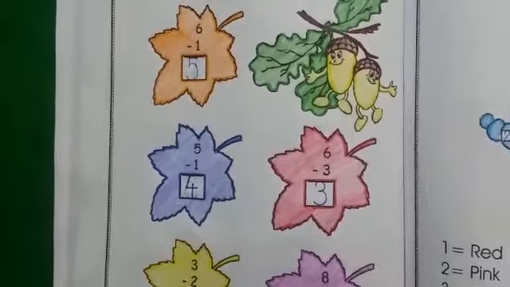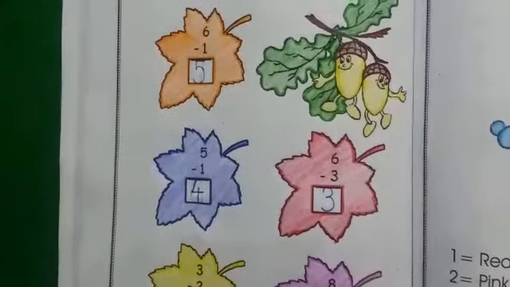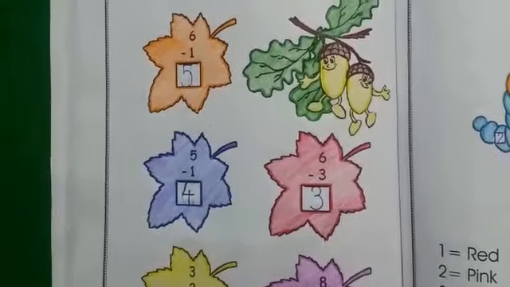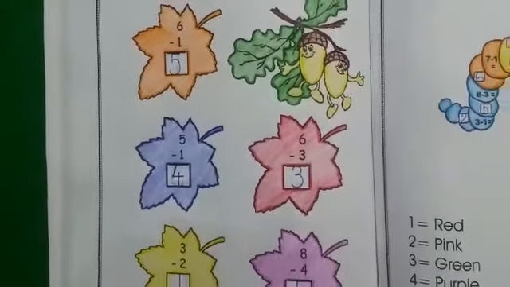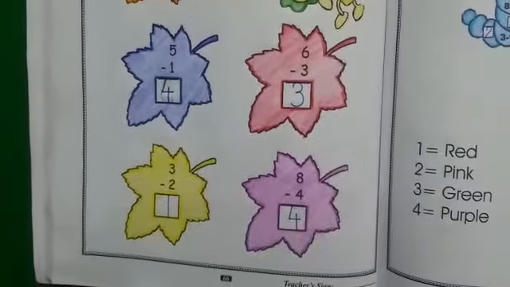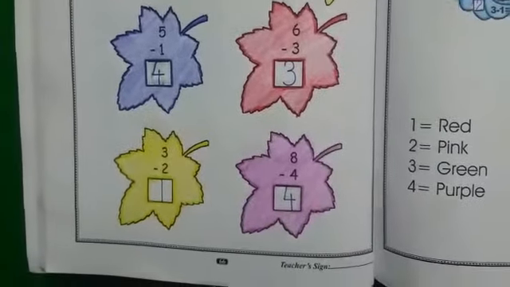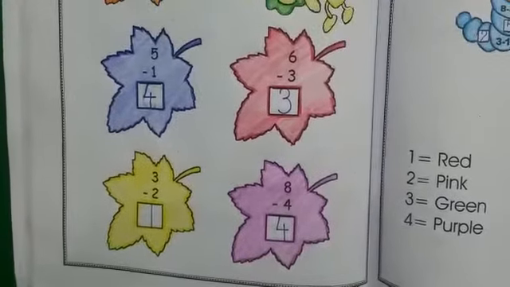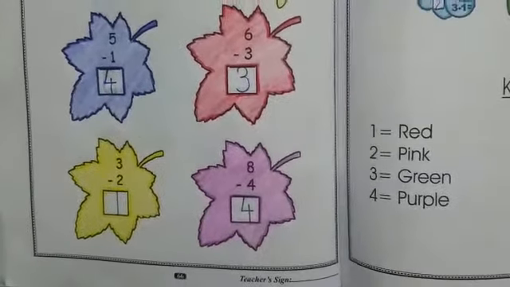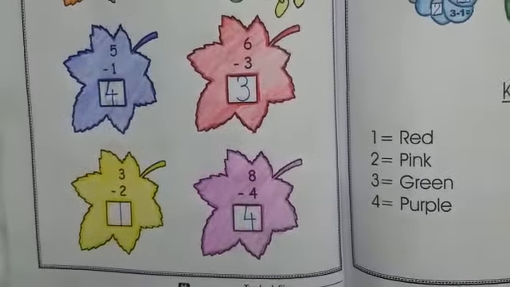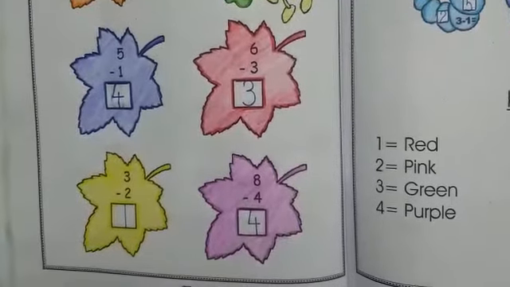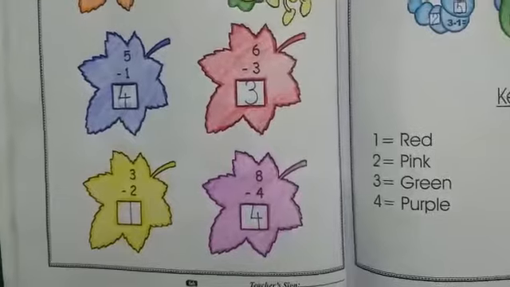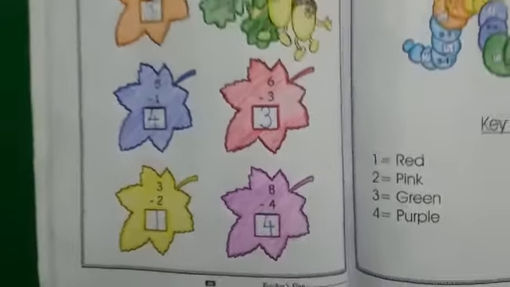Now 6 goes to minus and 3 fingers out. Start backward counting. 5, 4, 3. Yes, our answer is 3. Now 3 goes to minus and 1 finger out. Start backward counting. 2. Now 8 goes to minus and 4 fingers out. Start backward counting. 7, 6, 5, 4. Yes, our answer is 4.